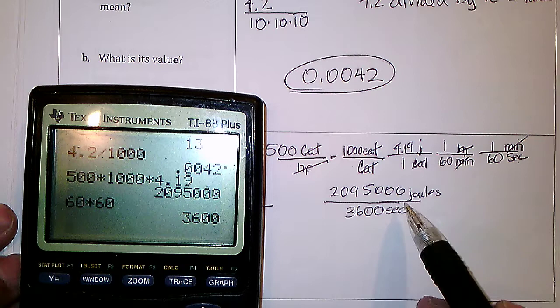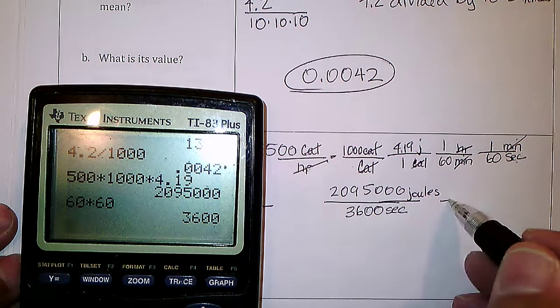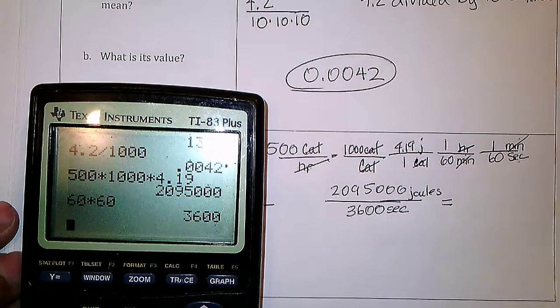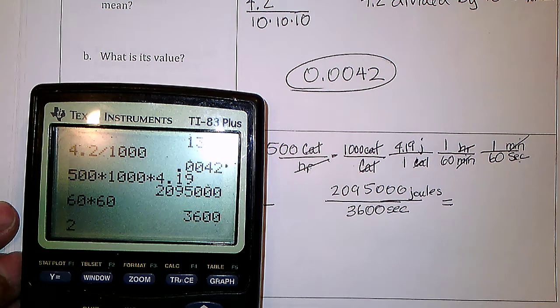So let's divide these and find out how many joules per second. 2,095,000 divided by 3,600.